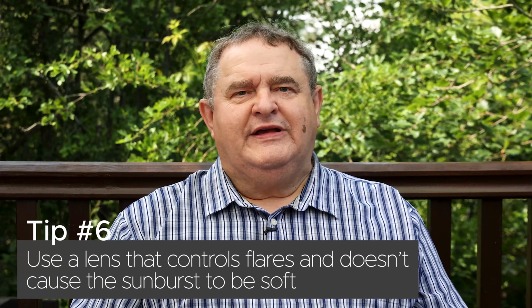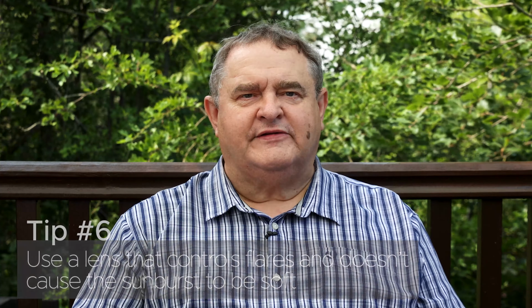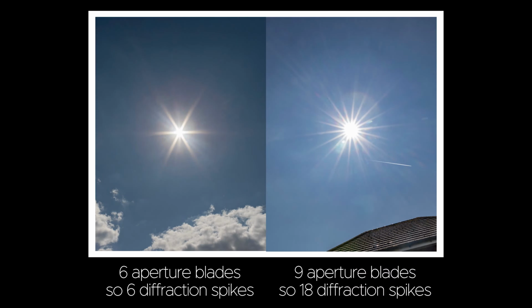Tip number 6. Choose the right lens. Avoid a lens that is prone to creating unwanted flares. The sunburst can end up looking messy. Also, the number and shape of the aperture blades will influence the appearance of the sun rays or diffraction spikes. An even number of aperture blades will produce the same number of spikes, but an odd number of blades produces double the number of spikes. So you can also choose a lens based on whether you like a lot of sun rays or fewer. Experiment with different lenses to find the style that suits your vision.